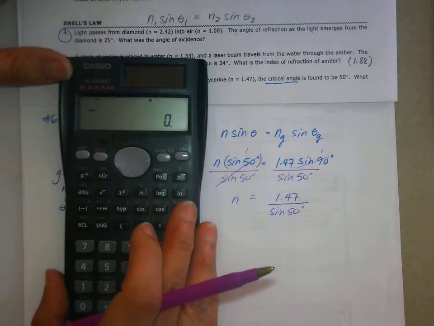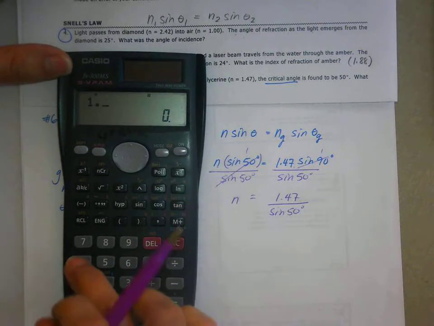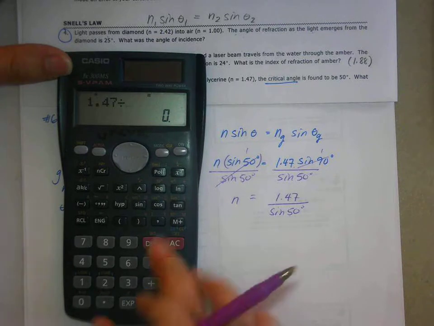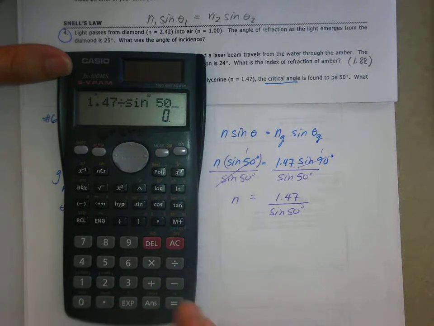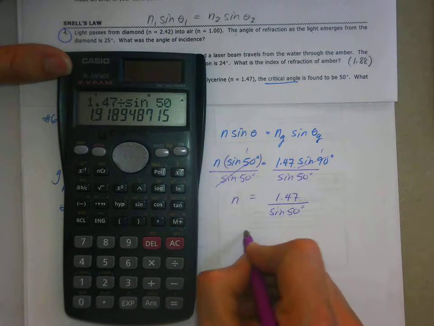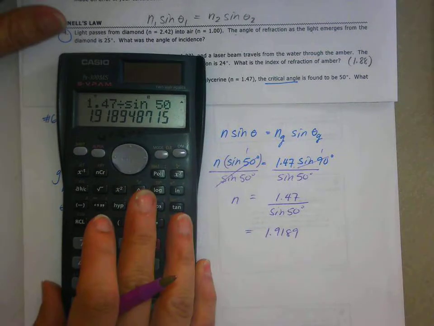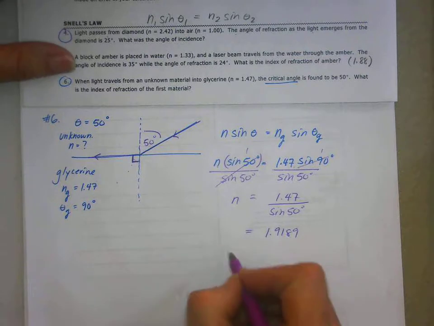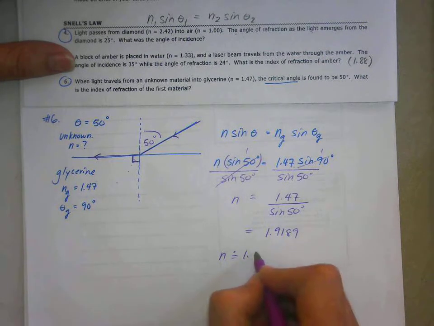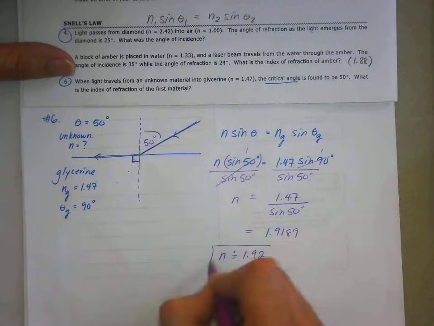Here we are. So 1.47 divided by sine of 50 equals 1.9189. Now we will round that to 2 decimal places, 1.92.